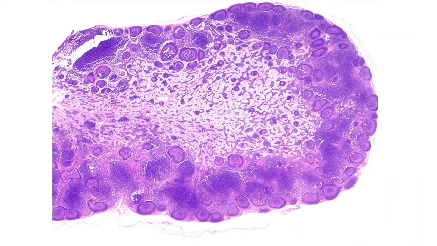Here is a cross-section of a lymph node, where you can see that the outer cortex is full of lymphoid follicles in the form of circles, and the medulla has no lymphoid follicles, only a collection of connective tissue and lymphocytes leaving this lymph node.